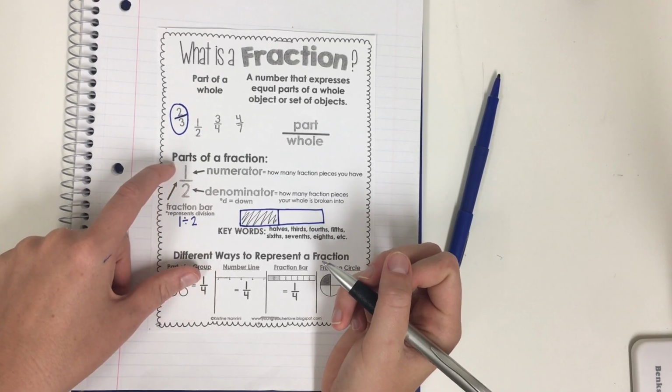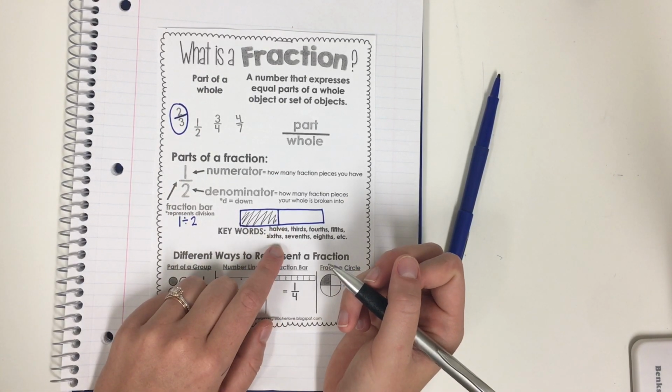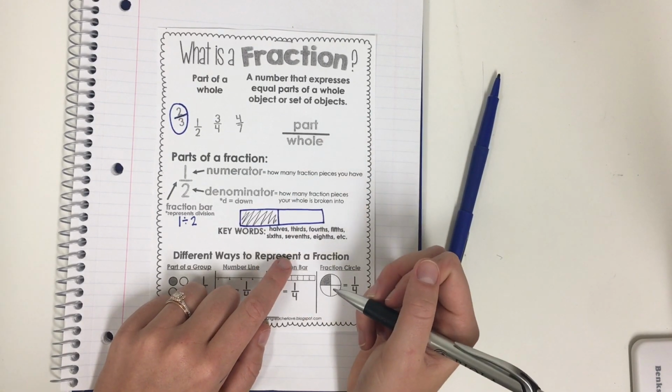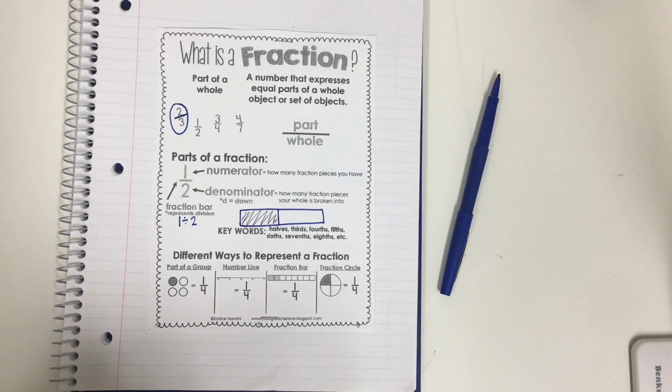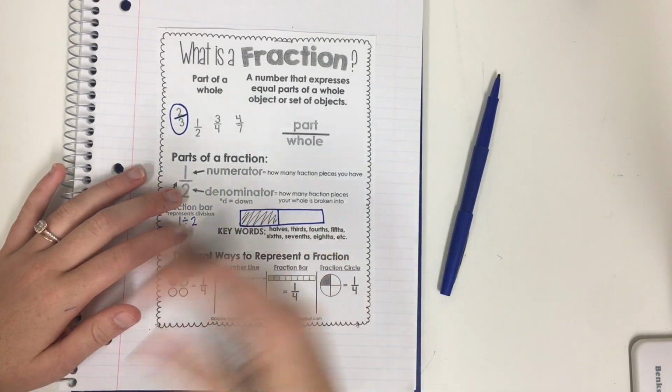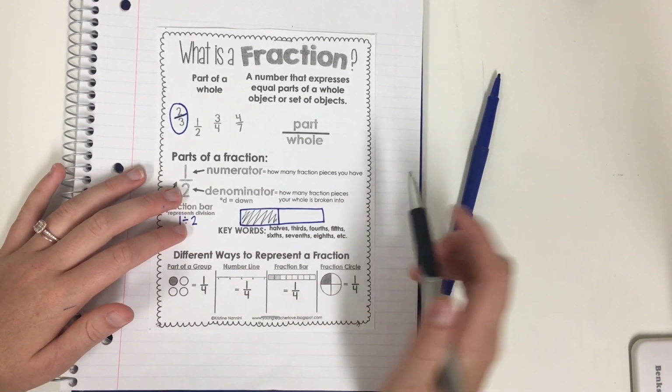So if you had 0 over 2, none of these would be shaded. If you had 2 over 2, they would both be shaded. So the number on top is how much you have in your hand. The denominator on the bottom is how many pieces there are that it's broken into.